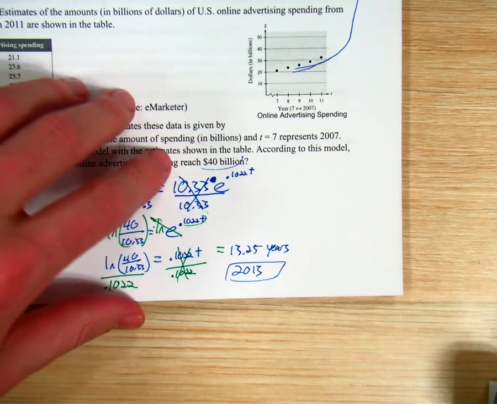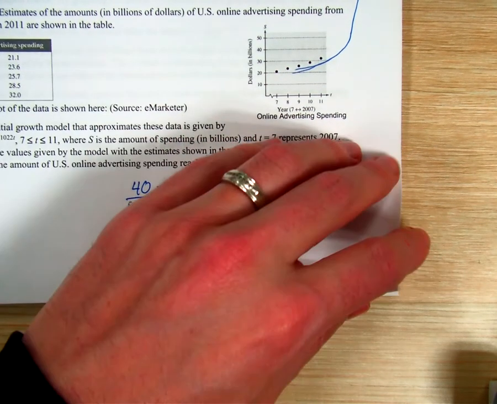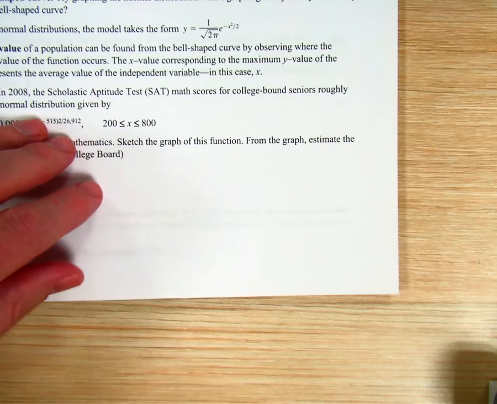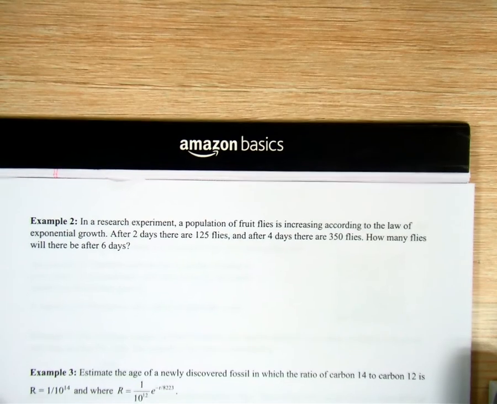Alright, let's do another one. These are fun. Story problems are fun.